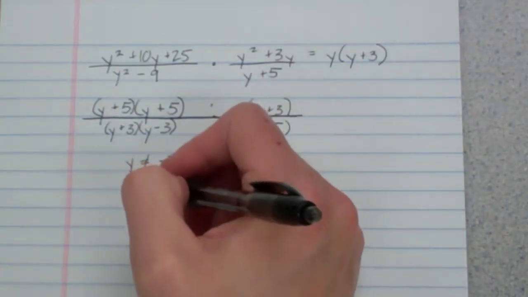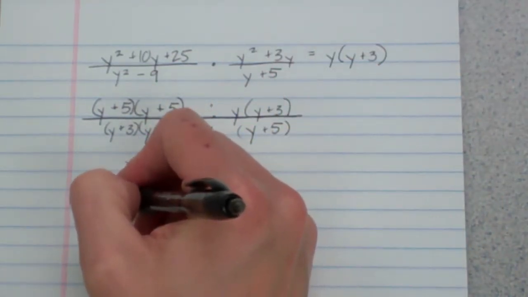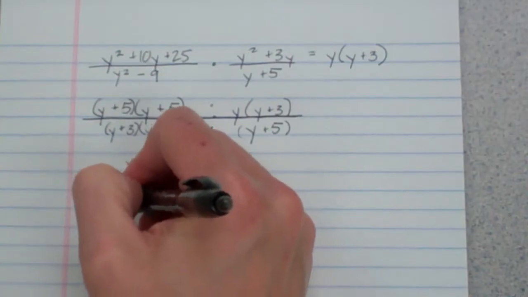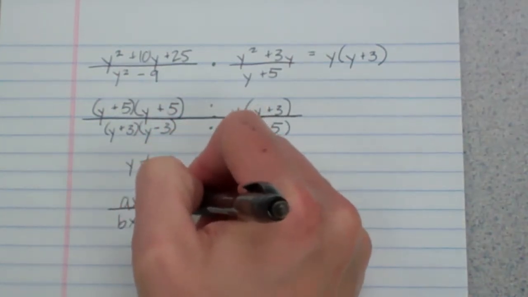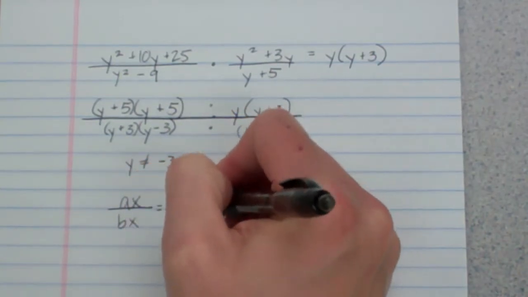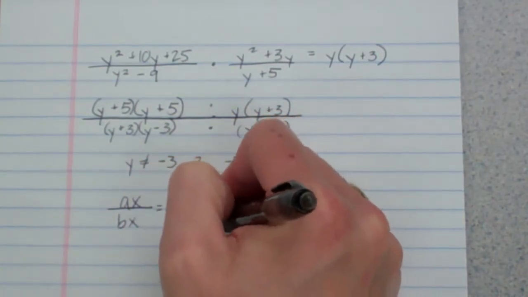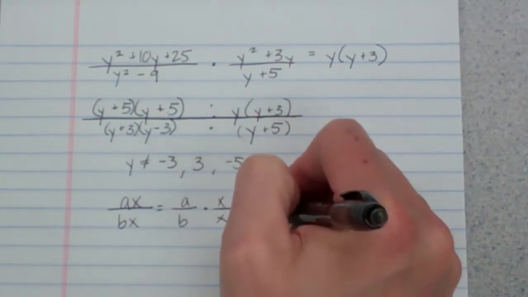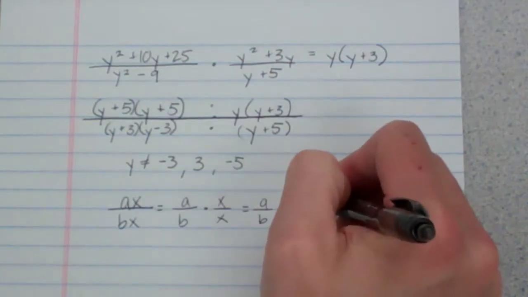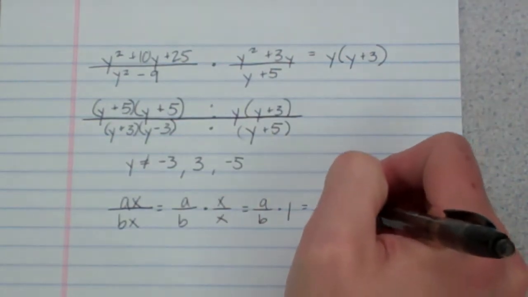So if I was looking at a times x divided by b times x, I would say, hey, that's the same as a over b times x over x. X over x is 1, so that's the same as a over b times 1, which equals a over b.